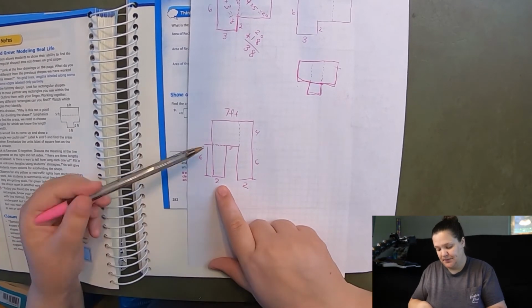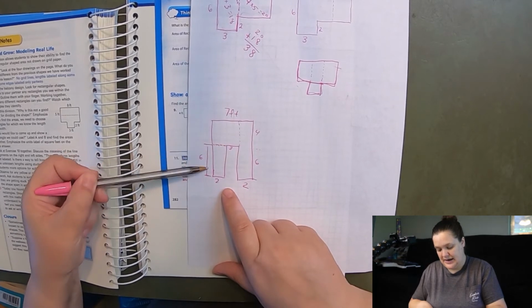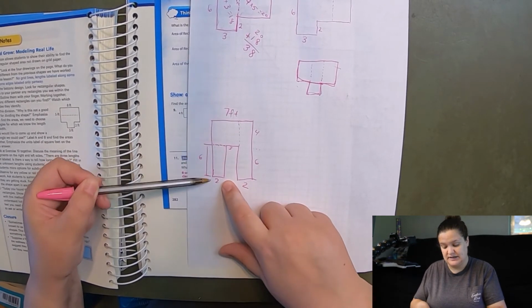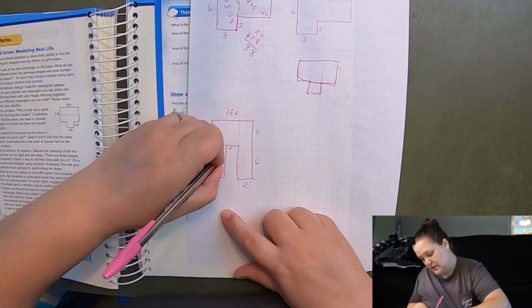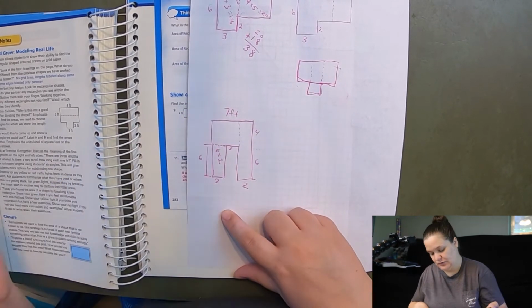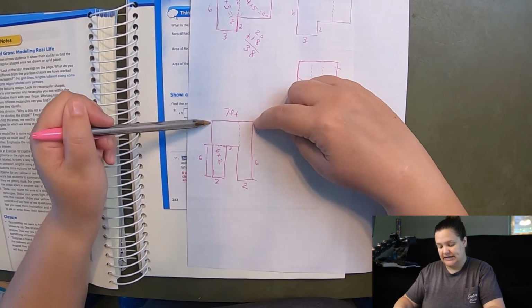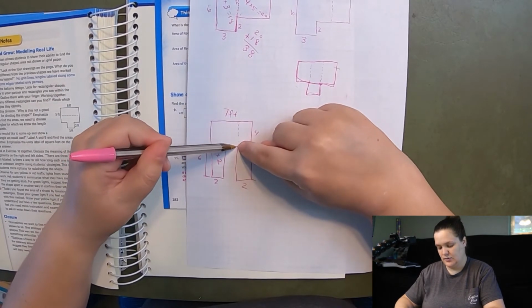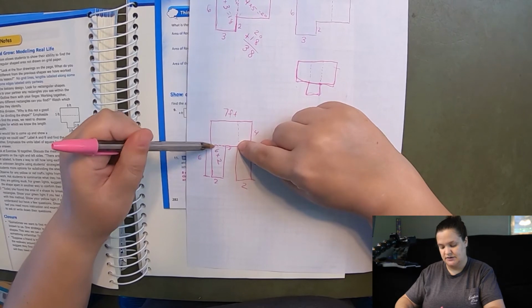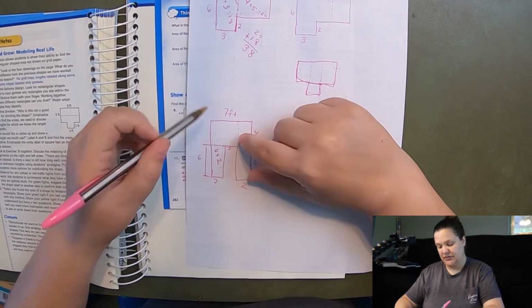This one, from here down is 6. So the length of this one is 6 and the width is 2. So this one has an area of 6 times 2. Now this total is 7. This little portion of it is 3 and this little portion of it is 2. So 3 plus 2, that's 5.